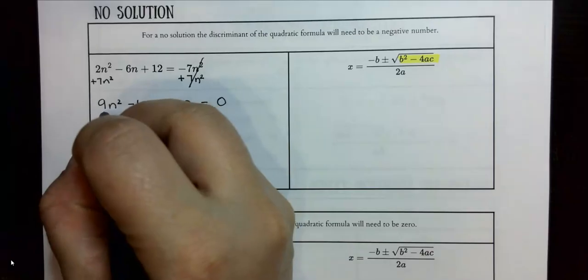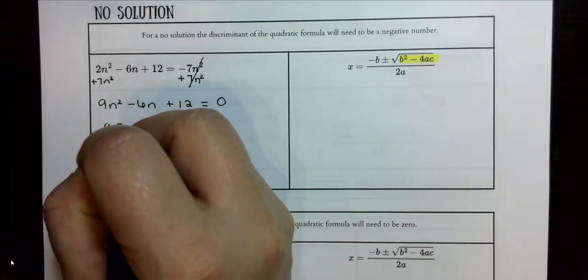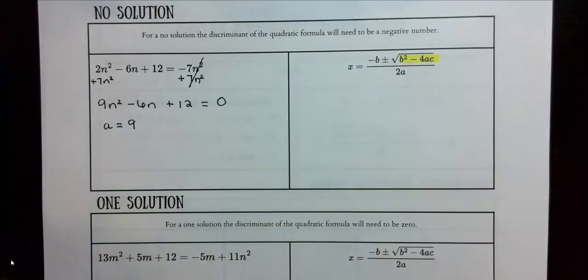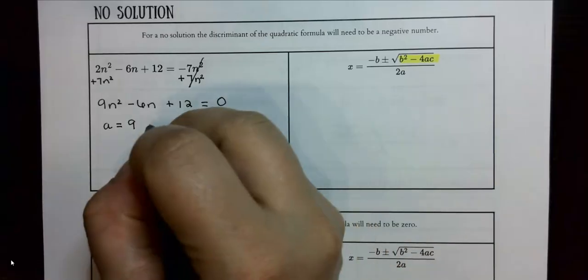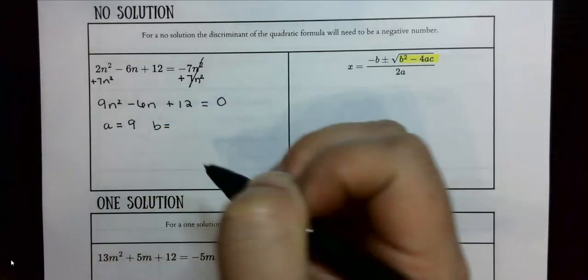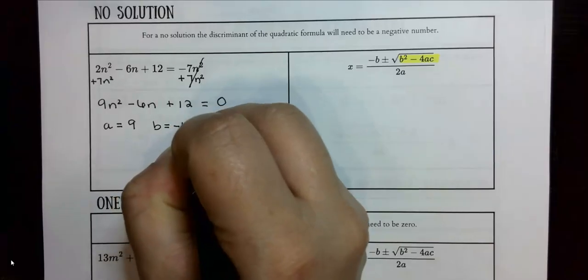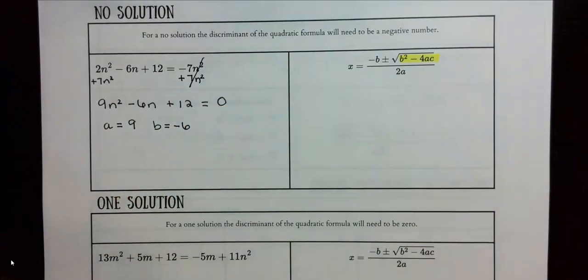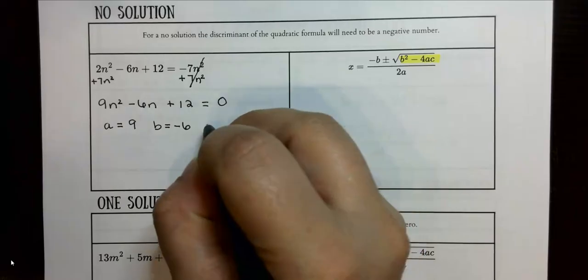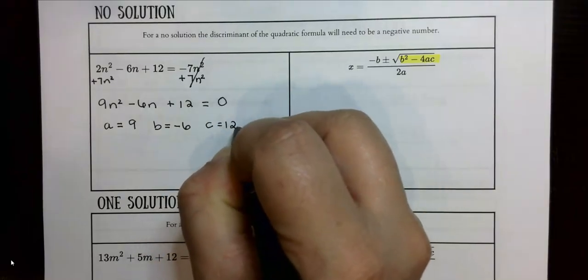So remember, the a value is the number attached to the n squared in the front. So our a value is 9. Our b value is not 6, it's a negative 6, because signs matter. So that is a negative 6, and our c value is 12.